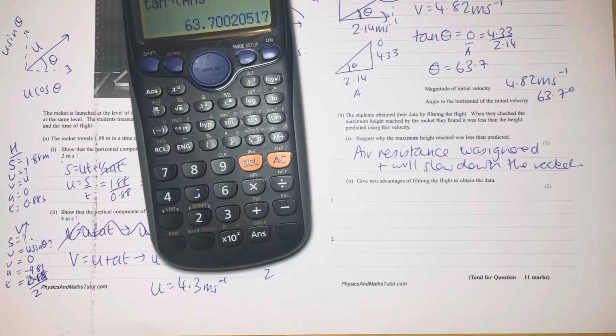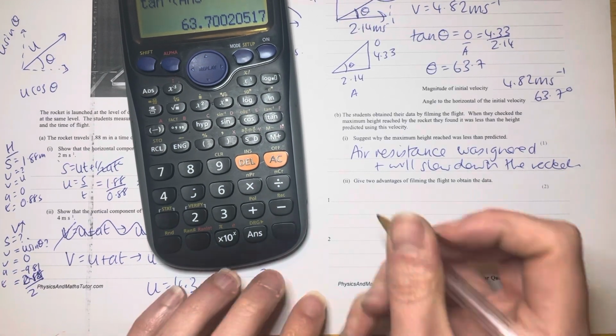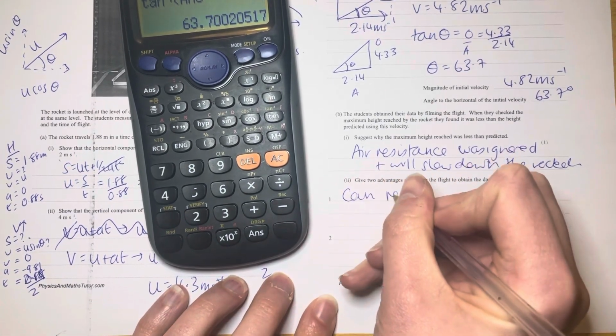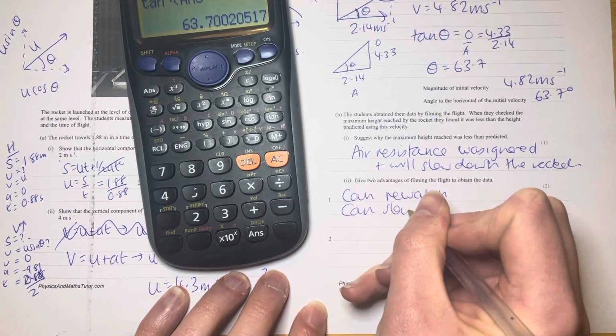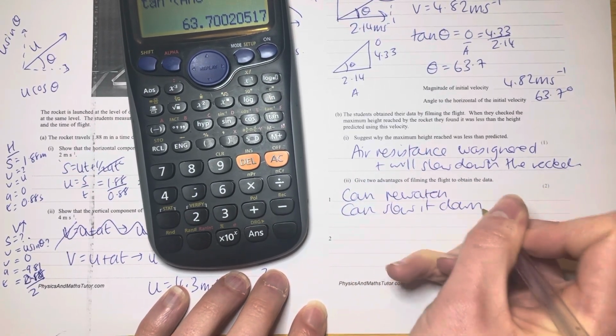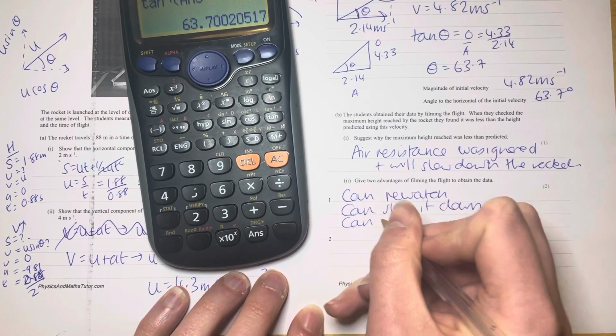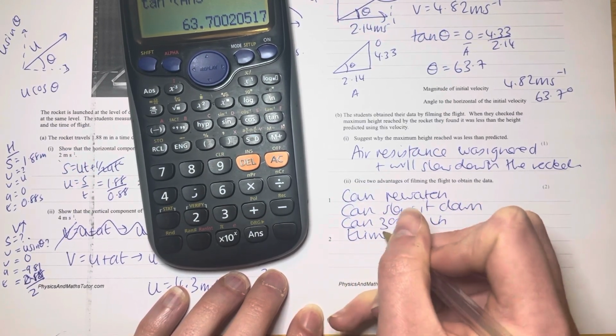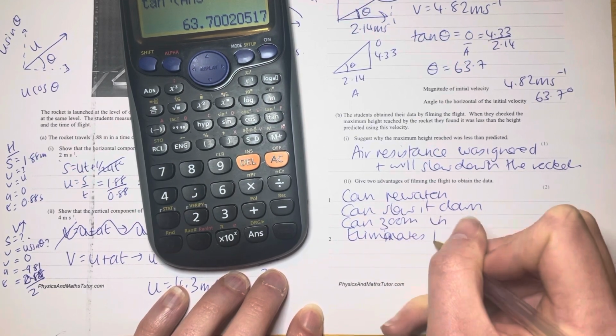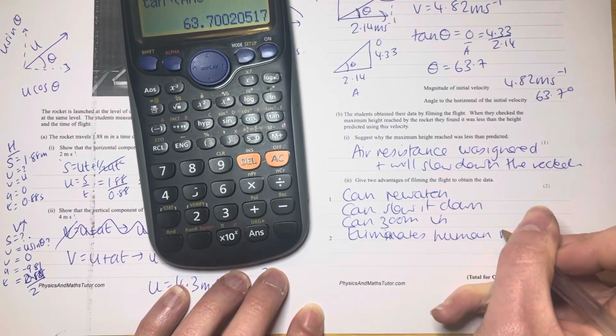And then give 2 advantages of filming the flight in order to obtain data. There's lots of these. You can rewatch it. You can slow it down. You can zoom in. It eliminates human reaction time, which is a really annoying thing. Lots of them.